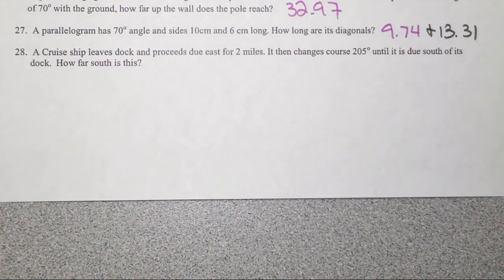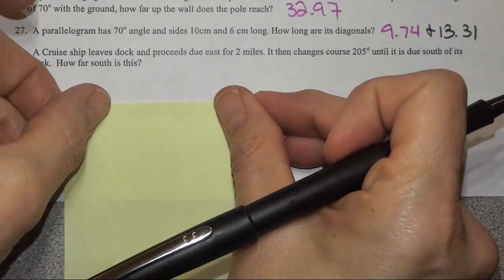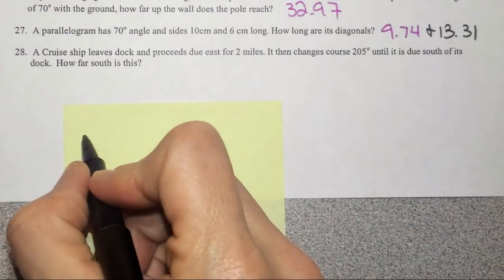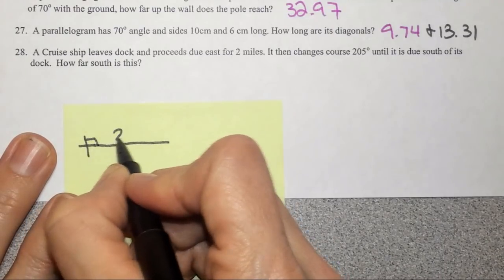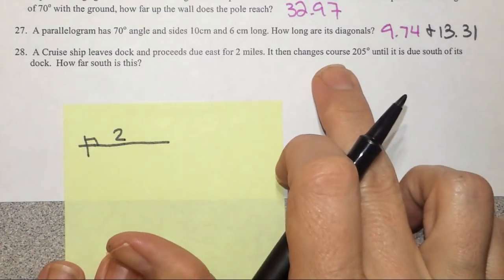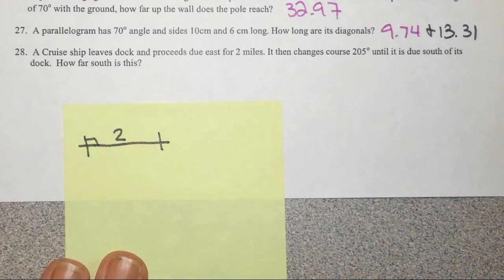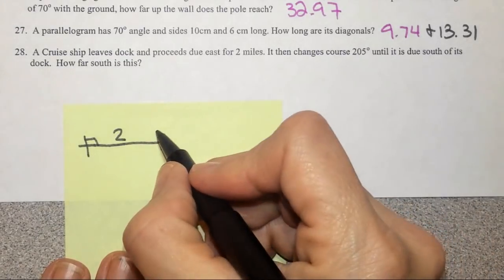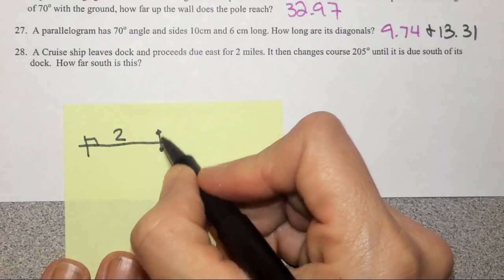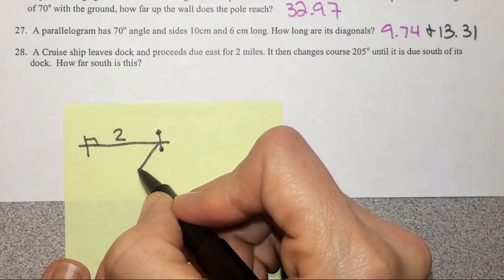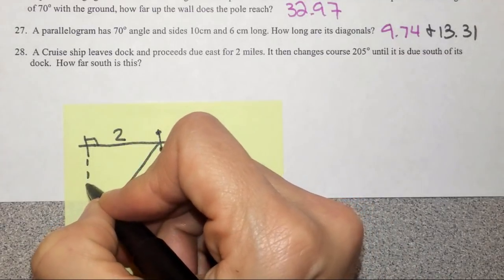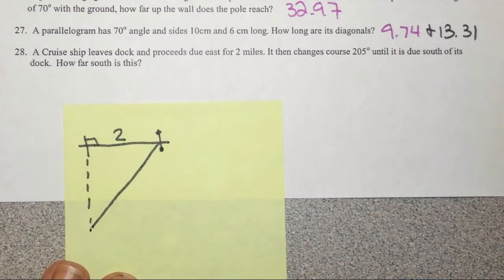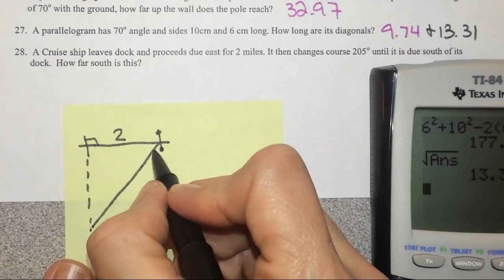Alright, last problem, number 28. A cruise ship leaves dock and proceeds due east for 2 miles. So I'm going to leave the dock and I'm going to go east for 2 miles. And then I'm going to change course. So I'm going to draw a compass and I'm going to go 205. Well, north to south is 180. So I'm going to go past the 180 and I'm going to draw that line until I'm directly due south of the dock. Okay? So we have to find this wedge again.